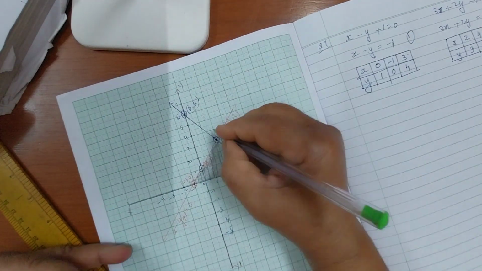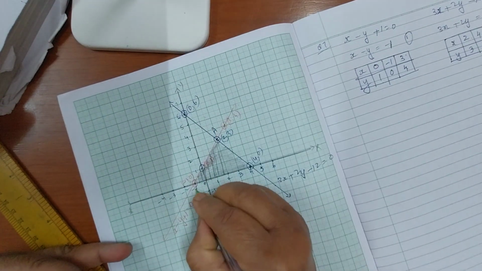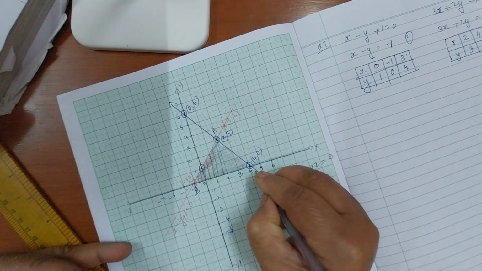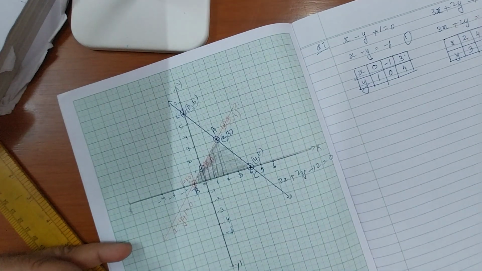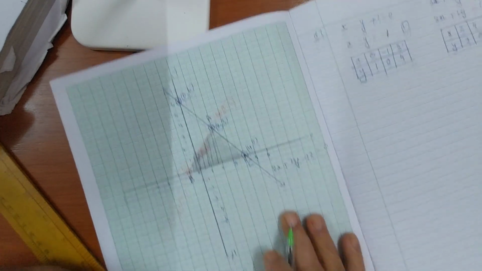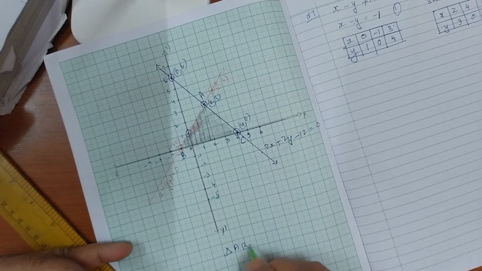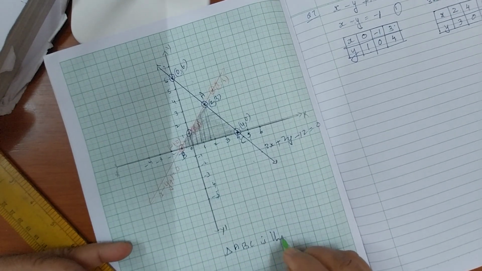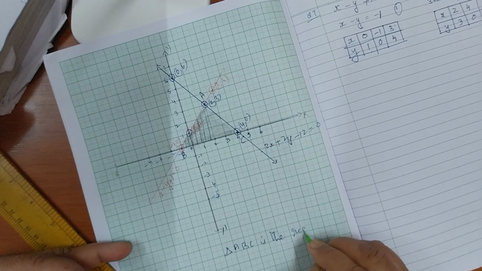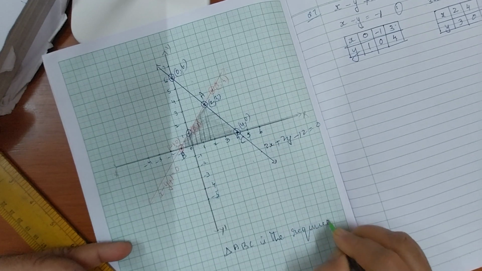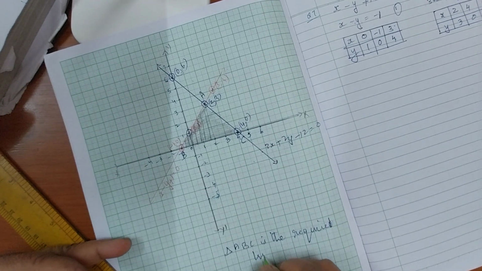Okay. Let's try to name the triangle A. This point is B and this is C. So, triangle ABC is the required triangle here.